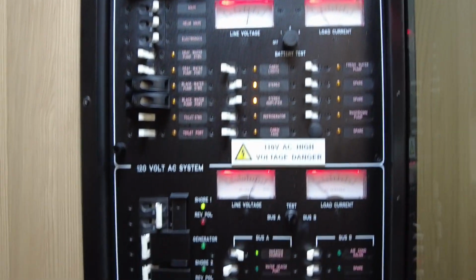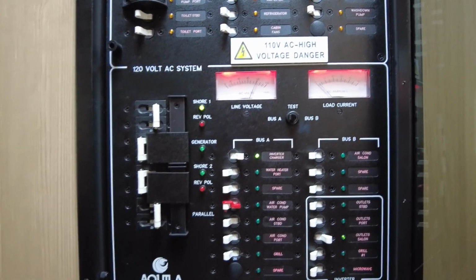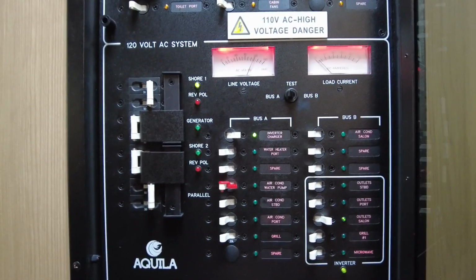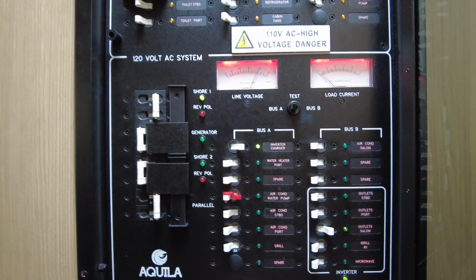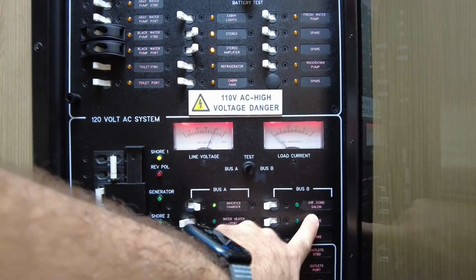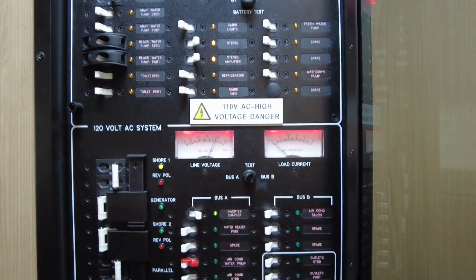Okay, next part of the Aquila 36 MDP main distribution panel is the alternating current section down here, as far as how you transfer shore power over and what needs to be on, because you are able to run this boat on one shore power cord, but you have to load manage. This one does have a salon air conditioner, so that's where you would have to, let me go back.